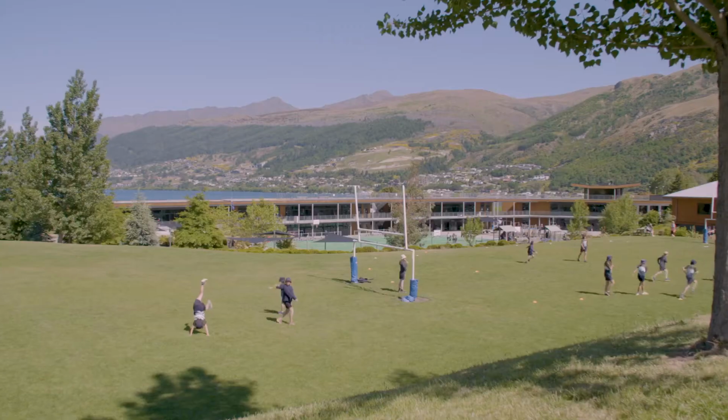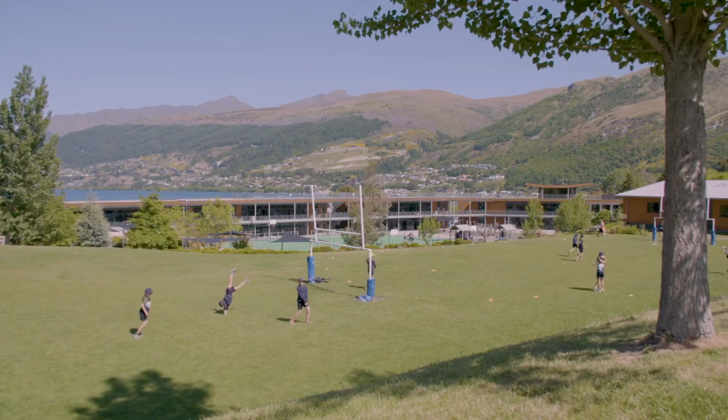Hi there, I'm Lara from Using Technology Better, and we're here at the beautiful Remarkables Primary School in Queenstown to talk to you about Chromebooks and why managing them in your school is such a great idea.